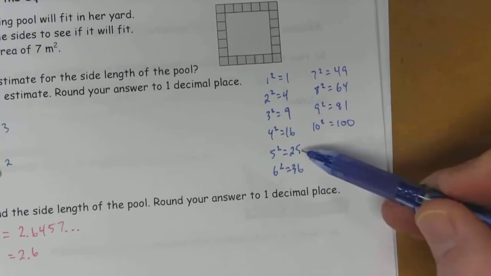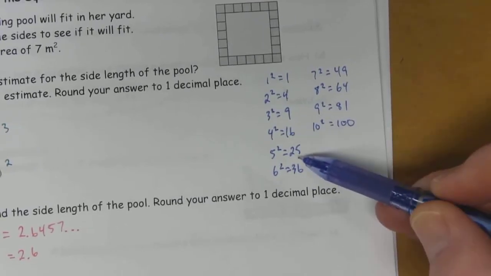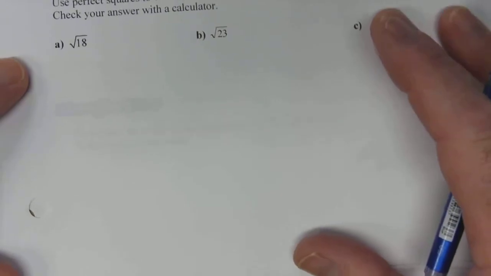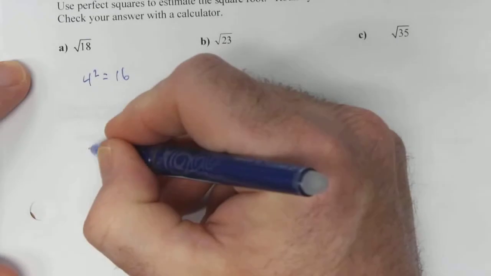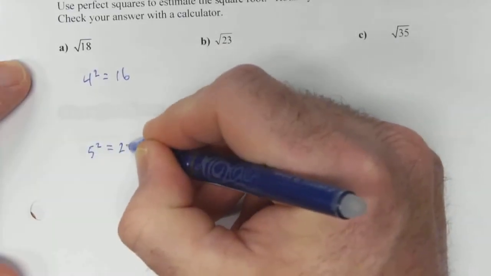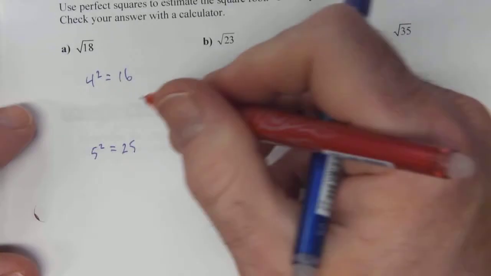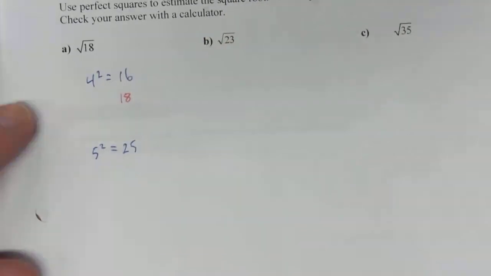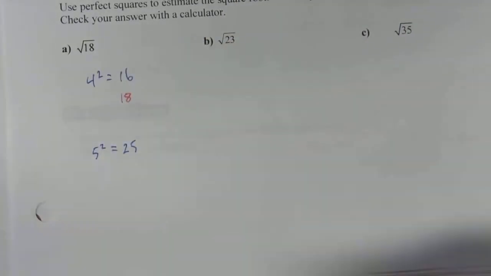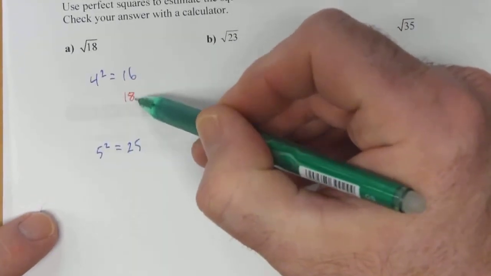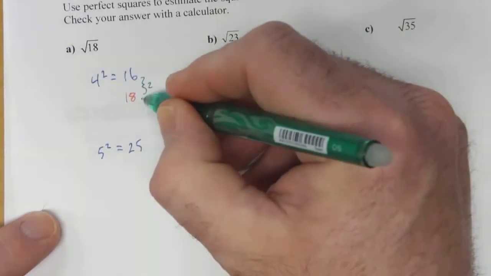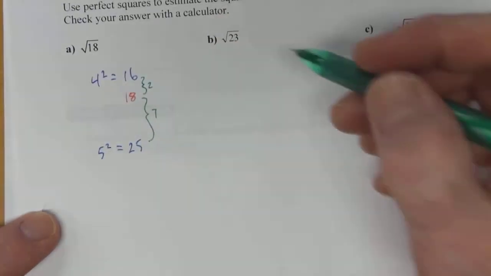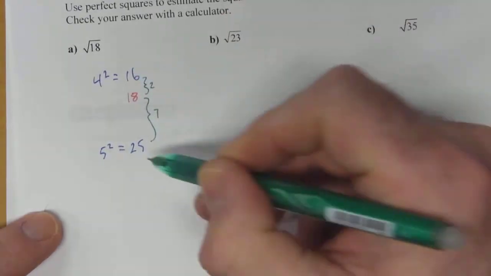From our list of perfect squares, we know that 18 fits between 16 and 25. So we're going to use that as a reference. We know that 4 squared is equal to 16, and we know that 5 squared is equal to 25. We're looking for 18. So we know it fits somewhere between 16 and 25, and it is a fair bit closer to 16 than it is to 25. If you'll notice, that's just a difference of 2. This is a difference of 7. So it's much, much closer to 16 than it is to 25.